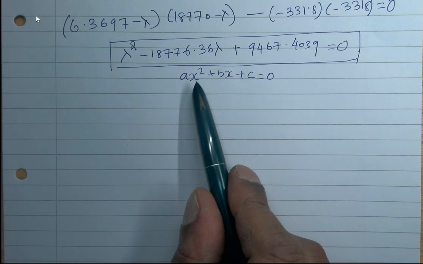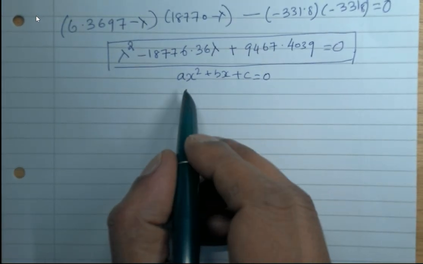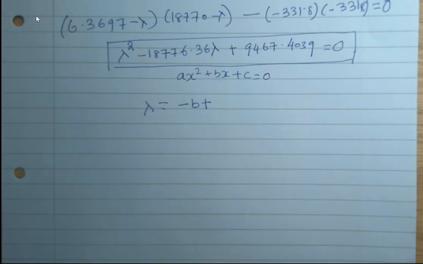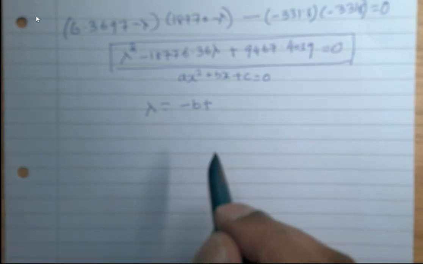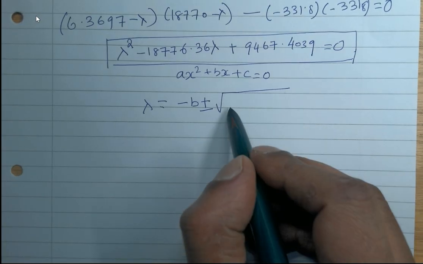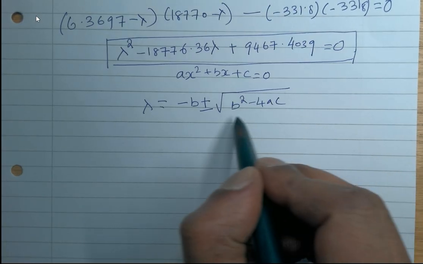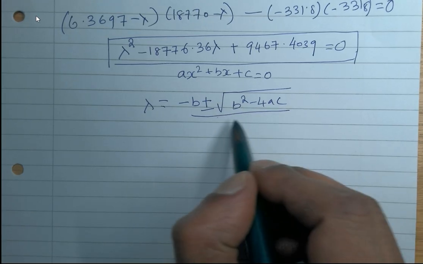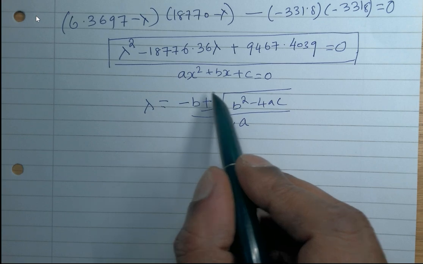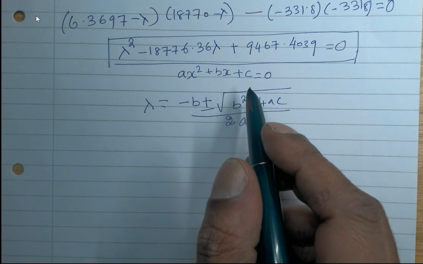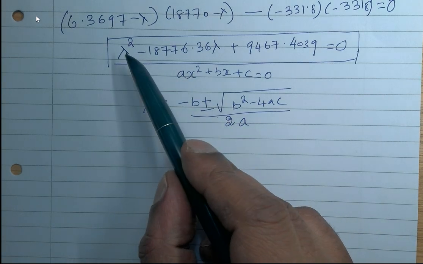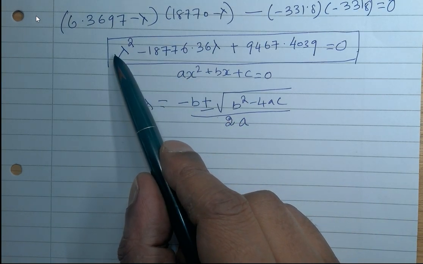So you can find the solution of this equation, which is lambda is equal to minus b plus or minus square root of b squared minus 4ac, divided by 2a. Here a is equal to 1 because we have lambda squared, which means a is equal to 1.